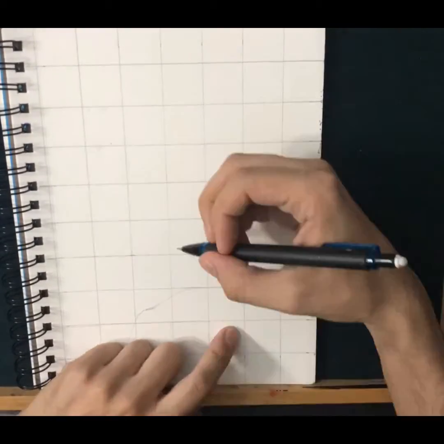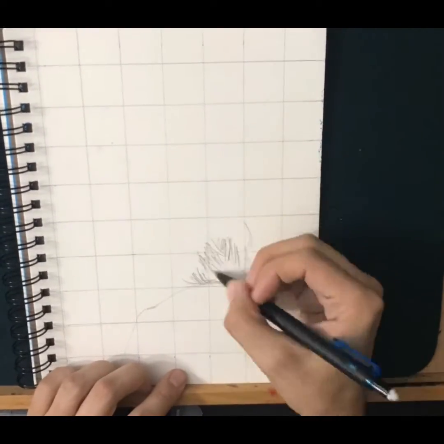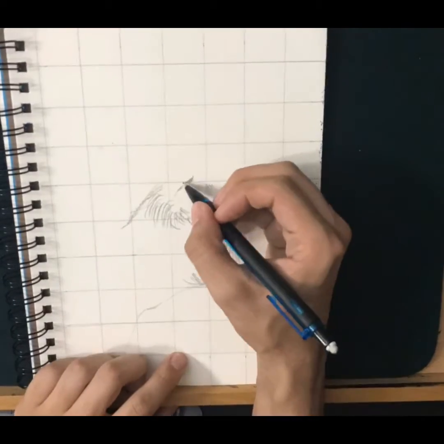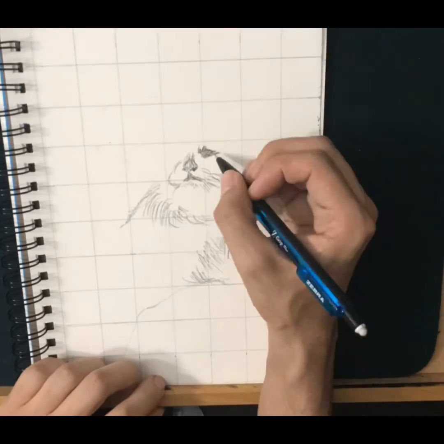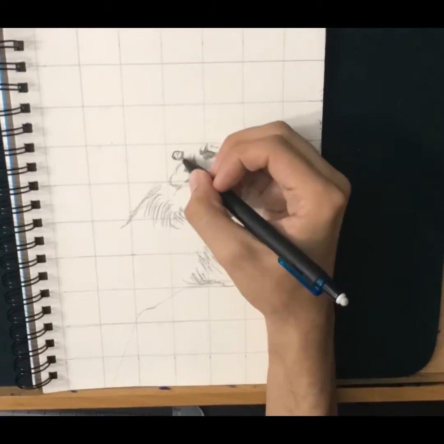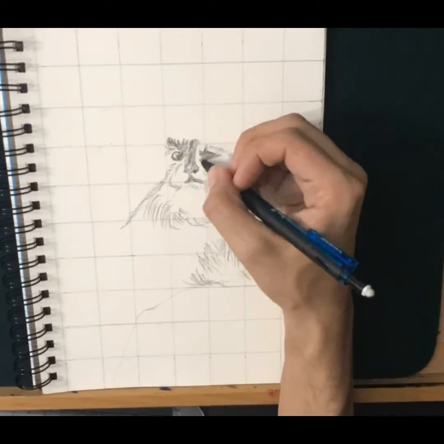I've had her for a long time and she's just so cute. I really love having her around. So I decided to start just with the pencil sketch, going mainly for her body outline first. I thought that would probably be the easiest place to start.